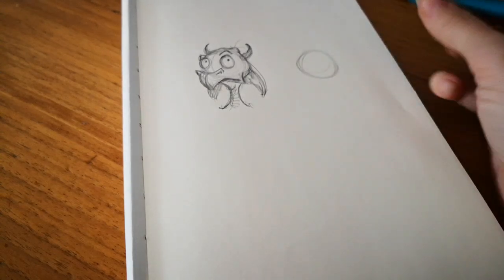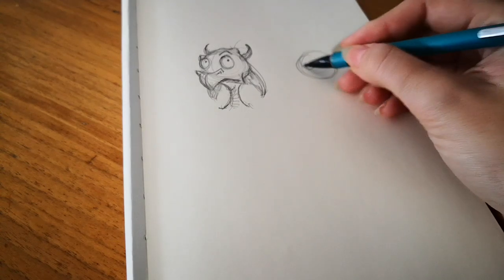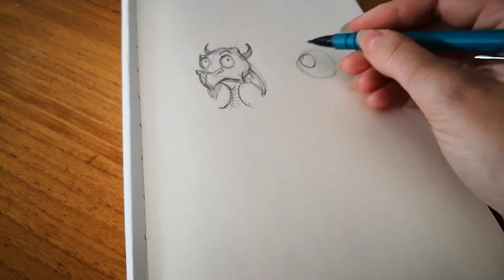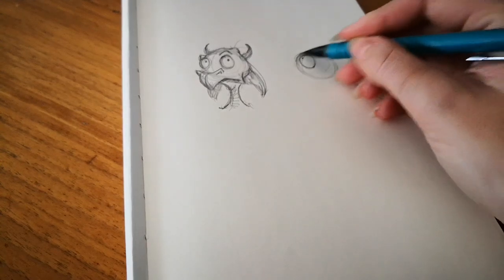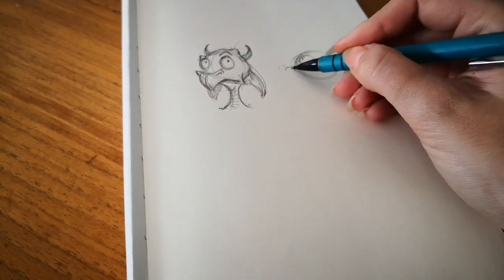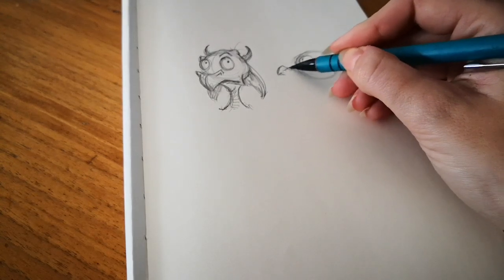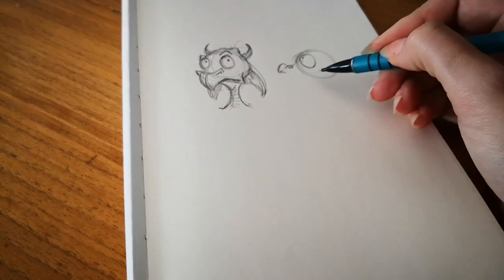So we start with a round shape again. I really do like the big eyes. Let's do it in profile maybe this time. And we still like working with the beak and the flared nostrils.